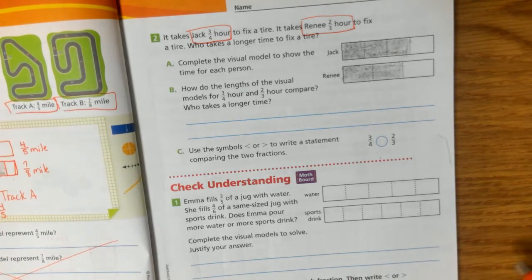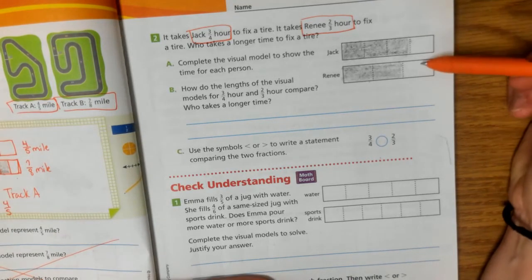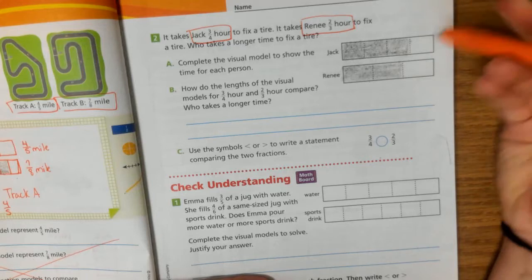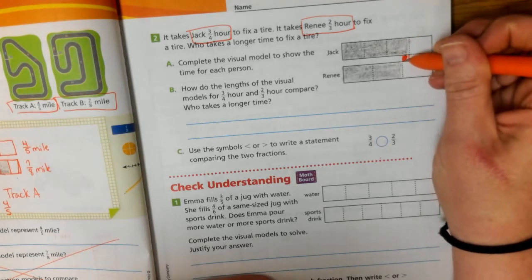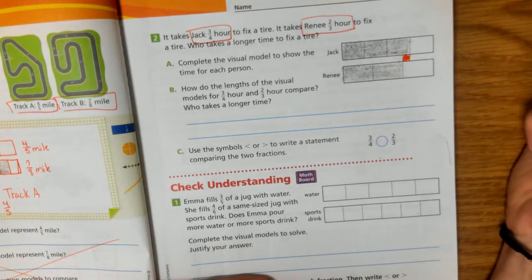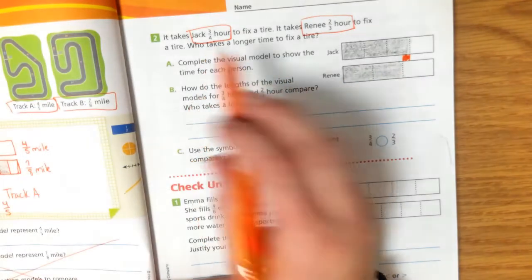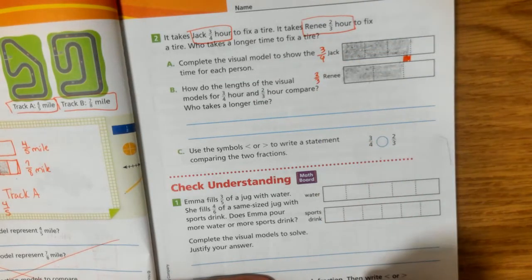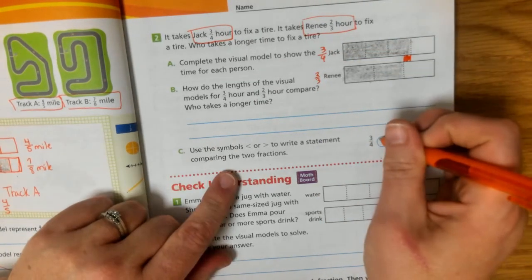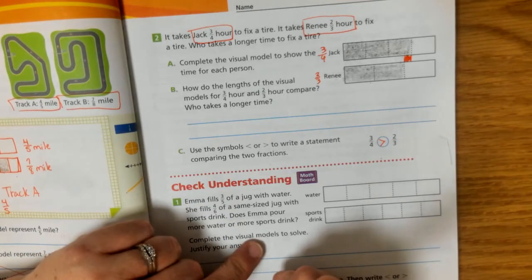So we can see that Jack is just this little, see if I were to draw this line, this little bit longer than Renee. So that tells me that 3/4 is greater than 2/3. Okay, so 3/4 is greater than 2/3.